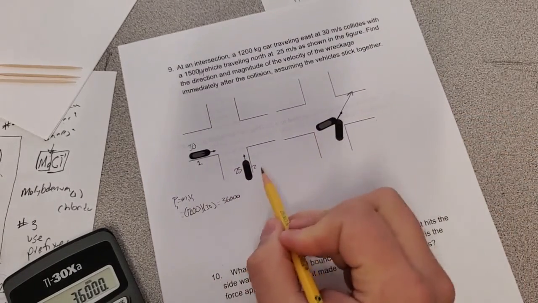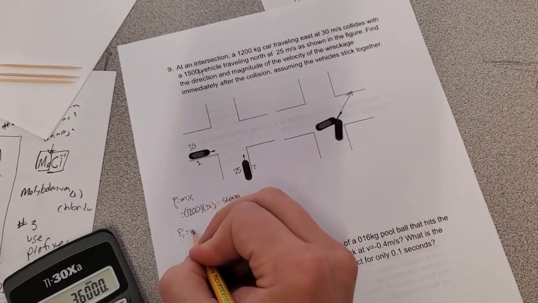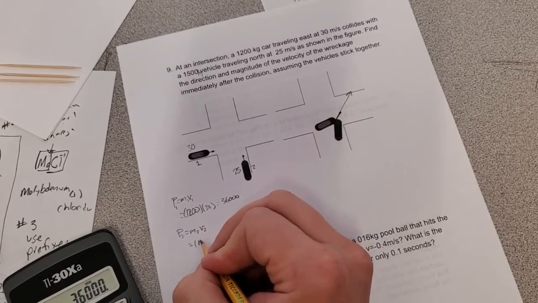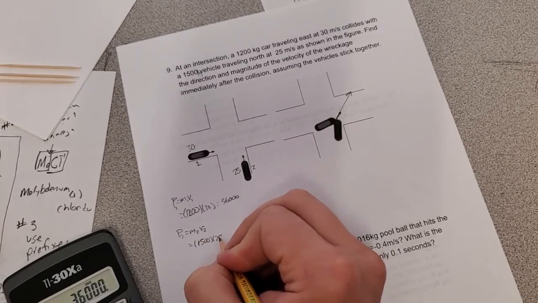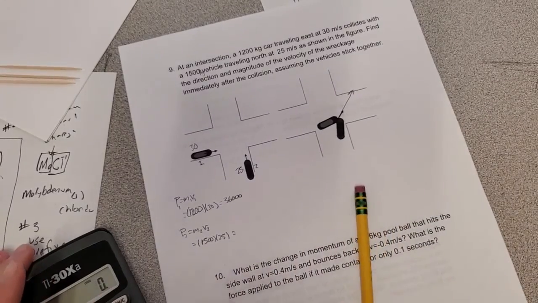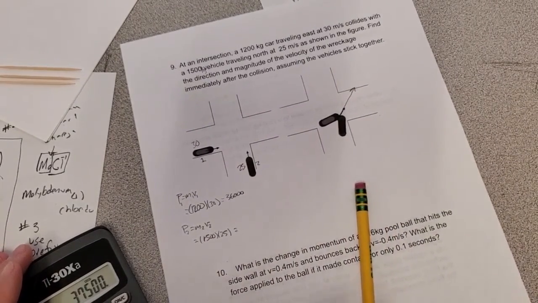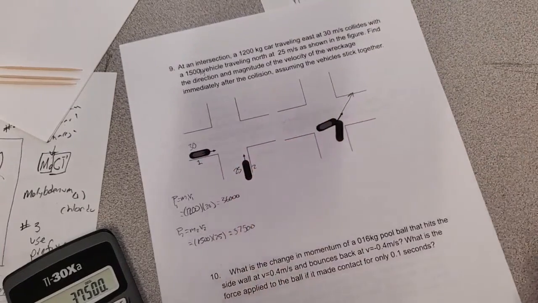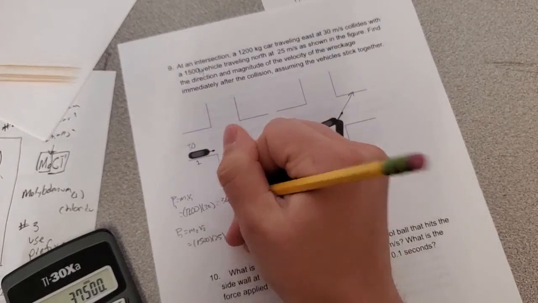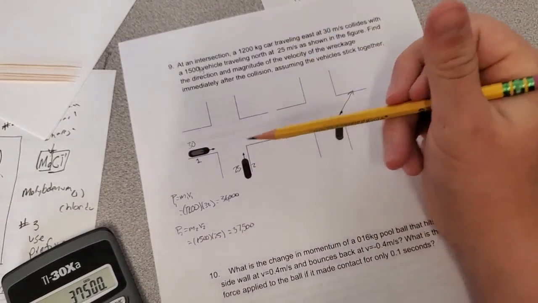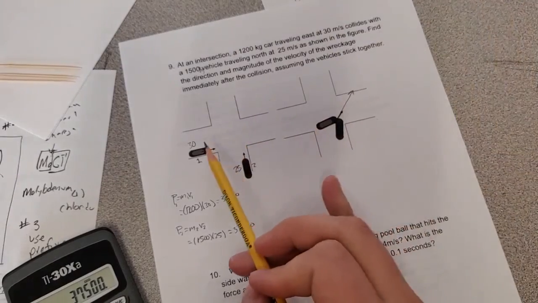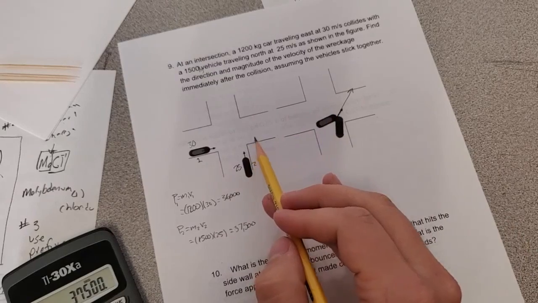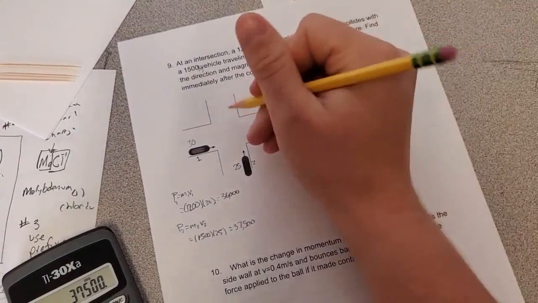All right, now let's look at this one. P2 is equal to m2v2, so that's equal to 1,500 times 25, which is 37,500. Okay, cool. So right off the bat, we know that this car going up has more momentum than this car going left and right. So we know, if you think about it in quadrants like this, right?